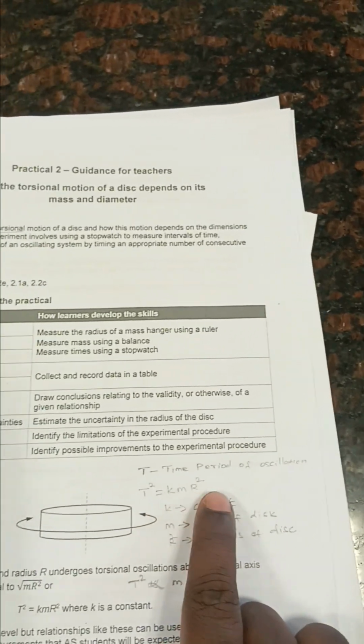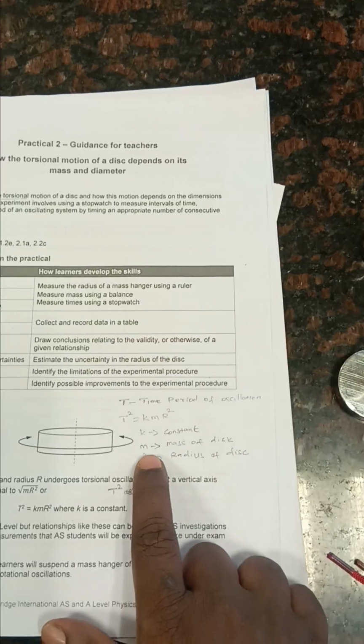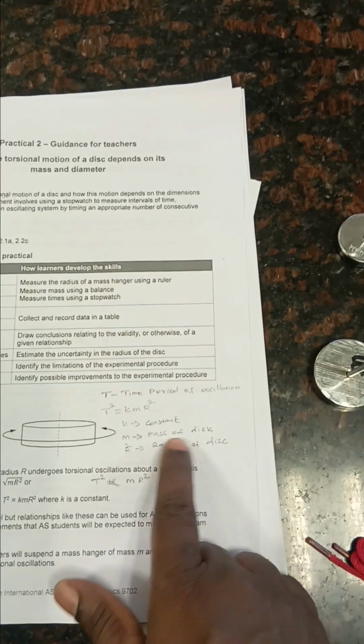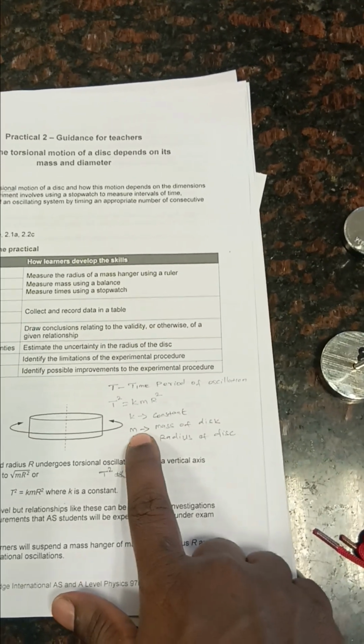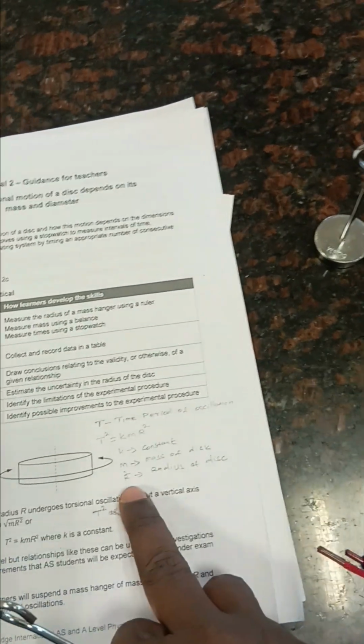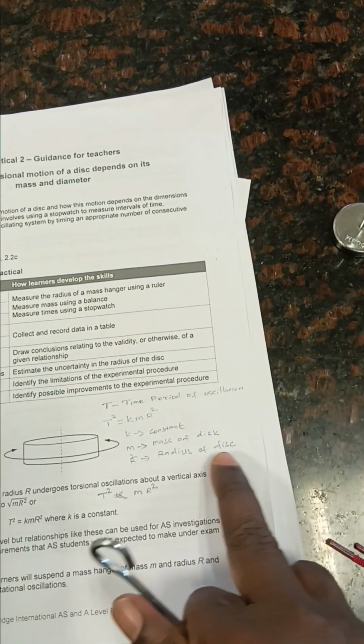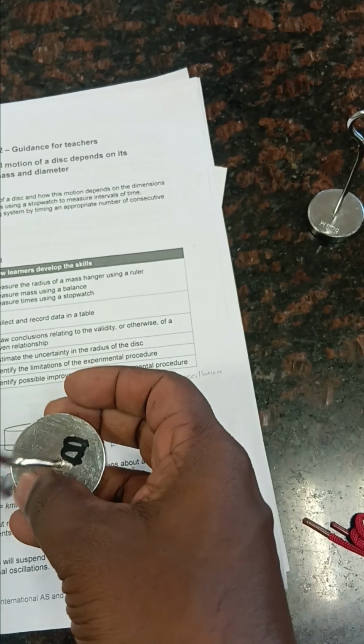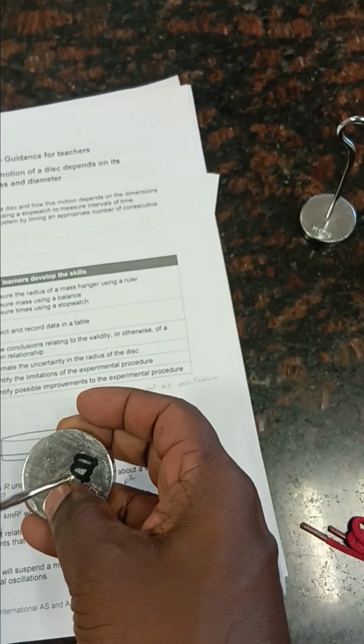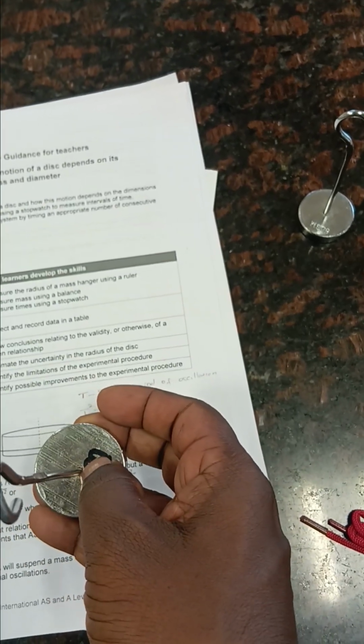T squared equals k m r squared. K is a constant, and m is the mass of the disk. r is the radius of the disk. How much is the radius? It is half of the diameter.